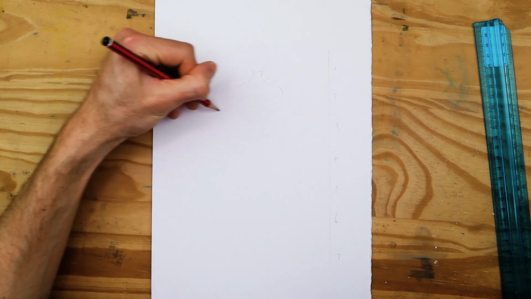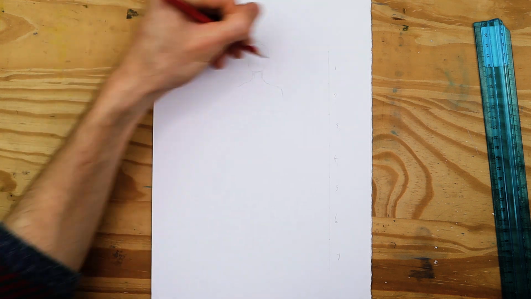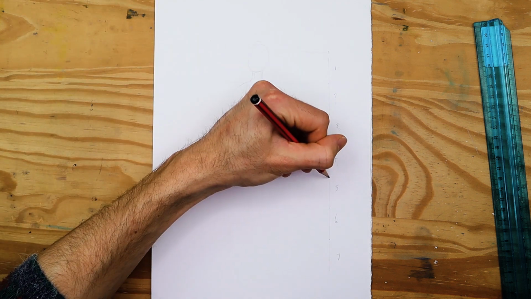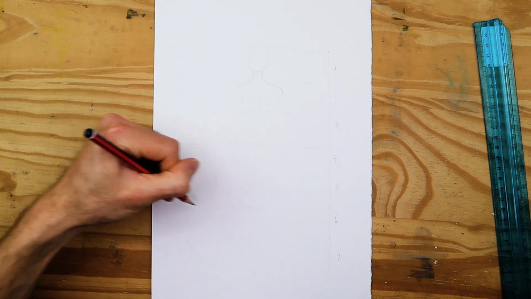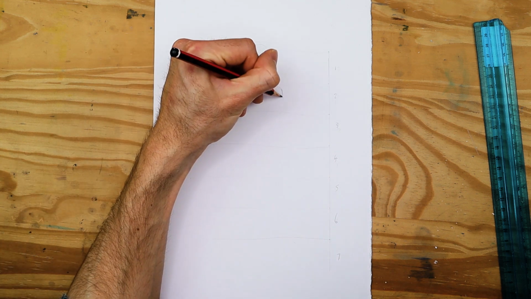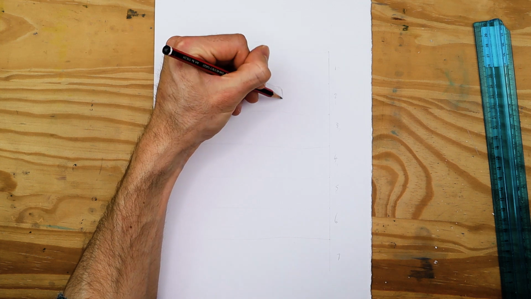Once we understand these basic proportional values in terms of how to represent a figure within a drawing using this diagrammatical method, we can play around with scale in terms of making a taller or shorter female figure, maybe a slightly larger male or female figure. It's really up to you.